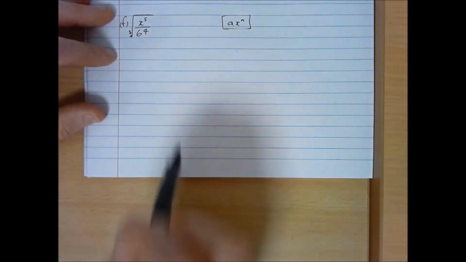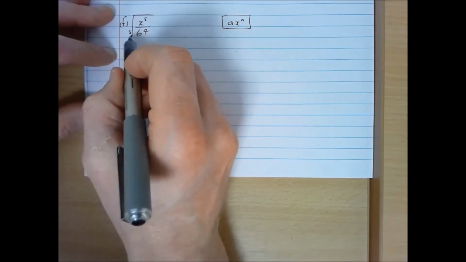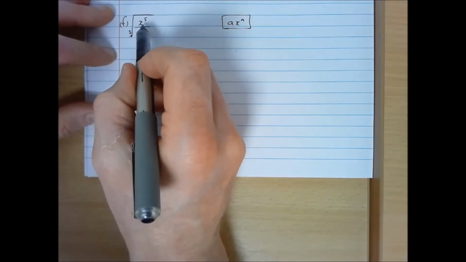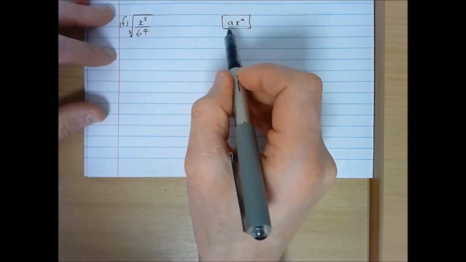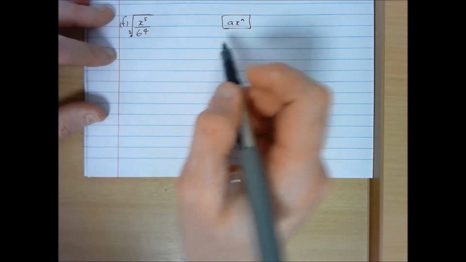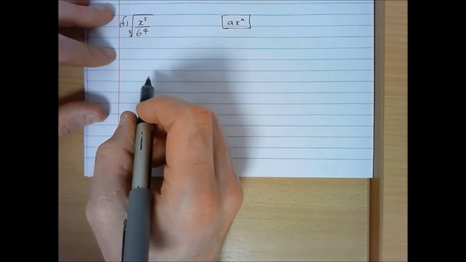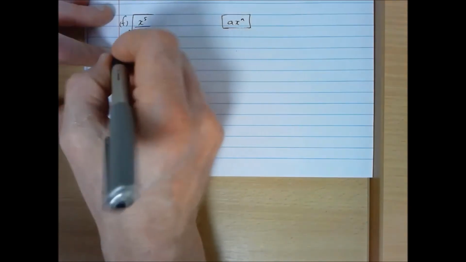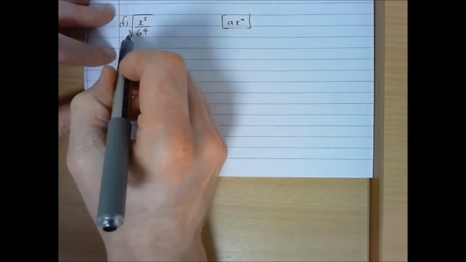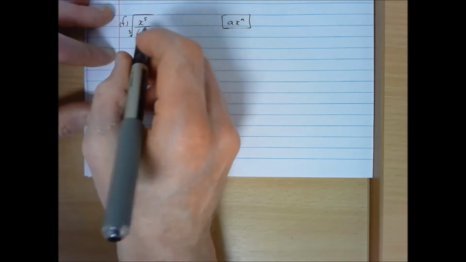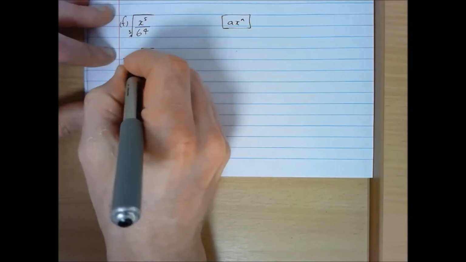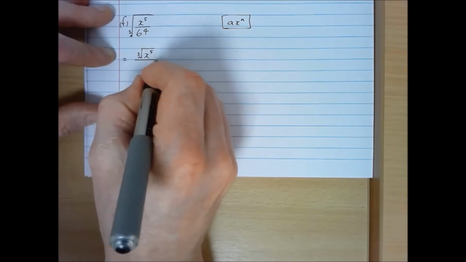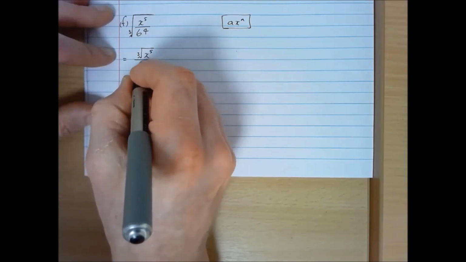Question 4f. Here we have the cube root all over x to the 5 over 64, and we need to express that in the form ax to the n. Well, there are various ways we could go about this, but to start with I would suggest we push the cube root into the numerator. So we have the cube root of x to the 5 and, in the denominator separately, the cube root of 64.